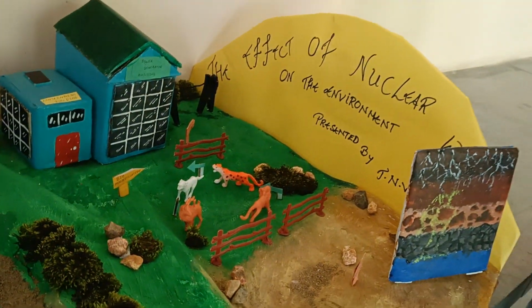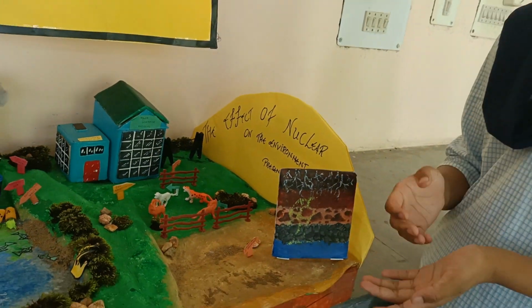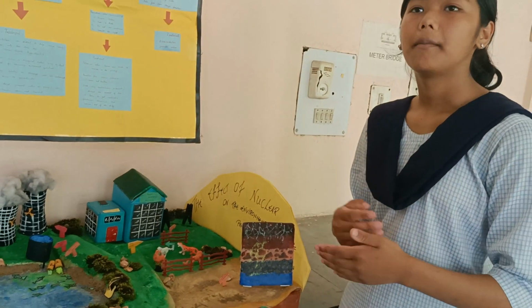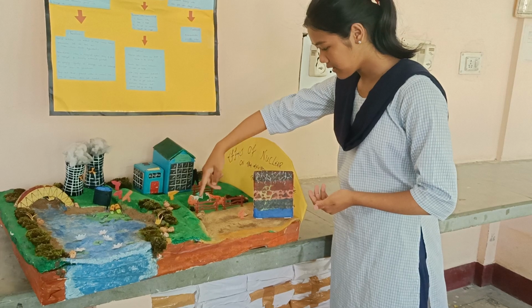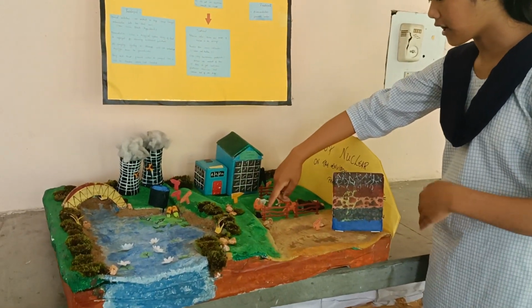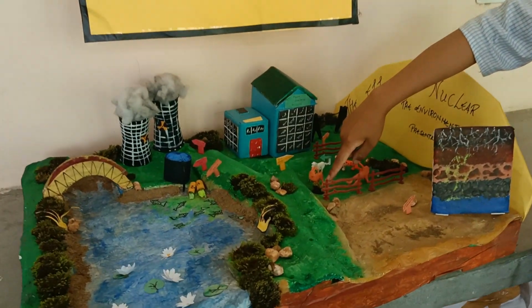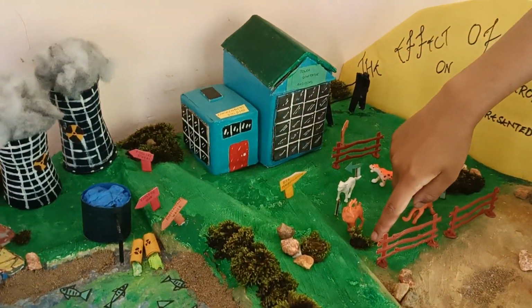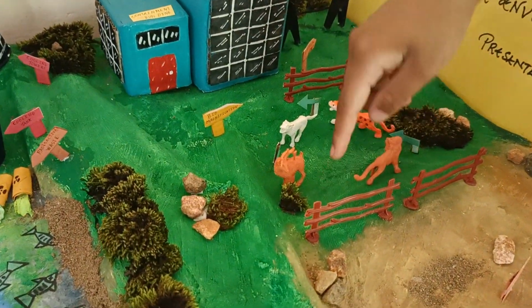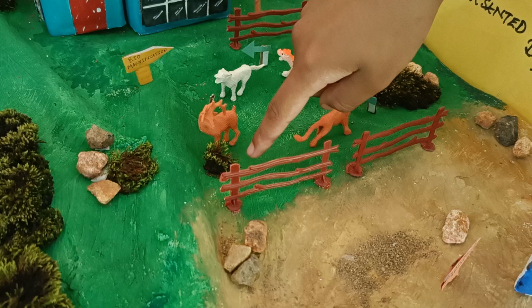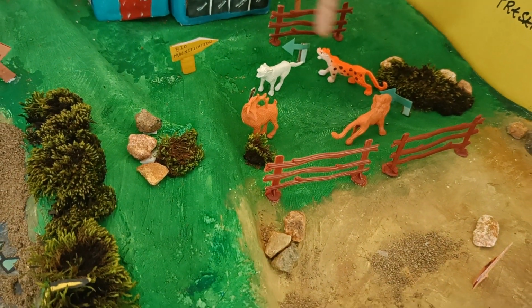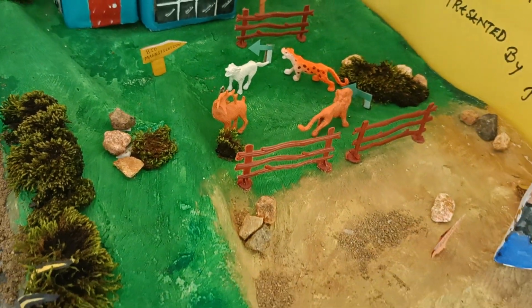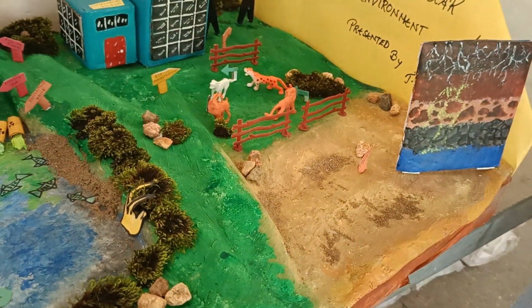Biomagnification is the process in which the concentration of a toxic material gets higher and higher with each step in the food chain. For example, if this plant has 10% radioactivity, the deer, when it eats this plant, will get 20%, the wolf will get 30%, and the tiger will get 40%. It gets higher and higher up the food chain.